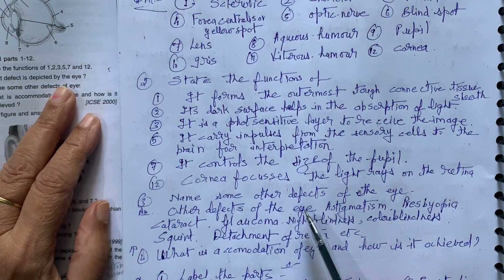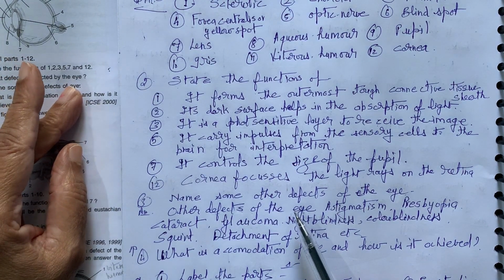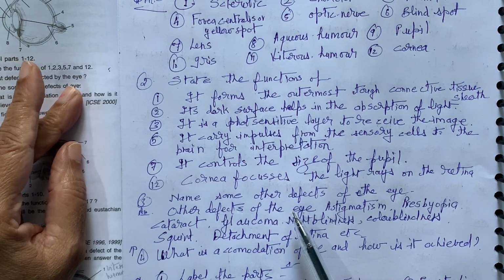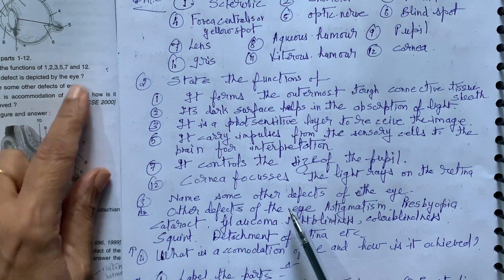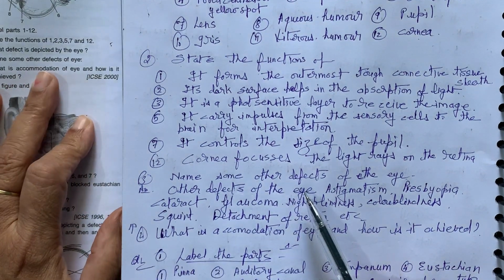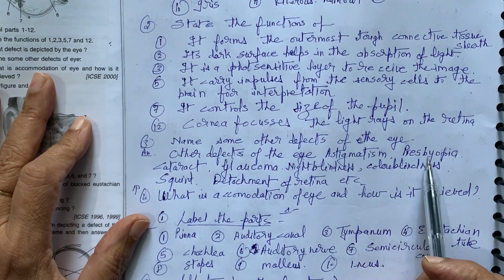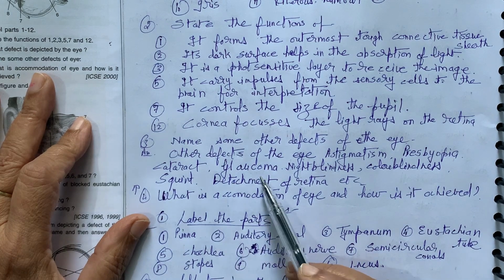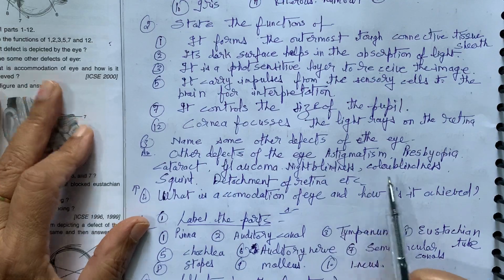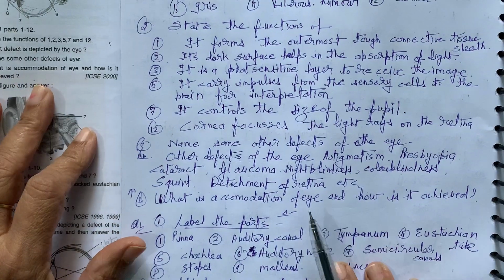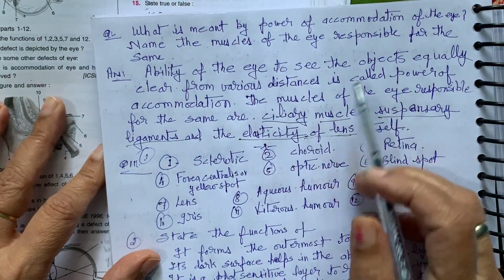What defect is depicted by the eye? Now here the defect, because the image formation is not seen here, and as the image formation is there, then only you are able to depict the defect. Here in this diagram, it is not clear. Name some other defects of the eye. The other defects of the eye are astigmatism, presbyopia, cataract, glaucoma, night blindness, color blindness, squint, detachment of retina, etc. What is accommodation of the eye? How is it achieved? Just now we have already discussed that.